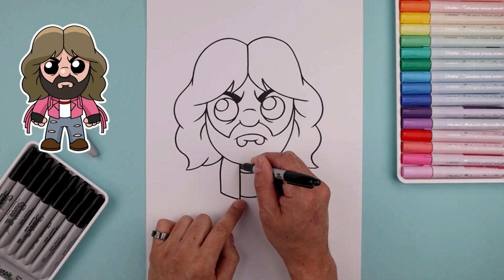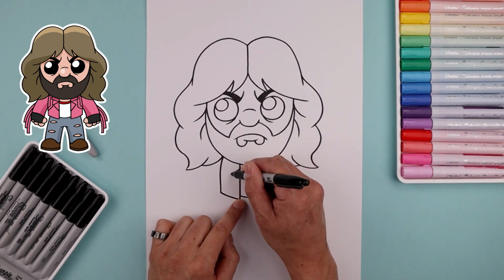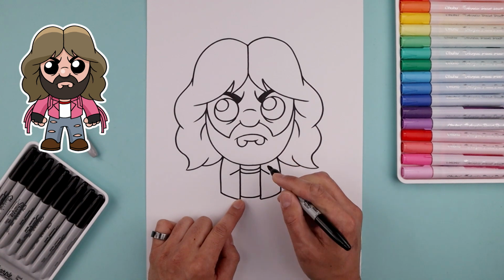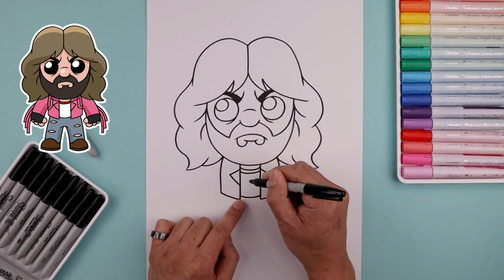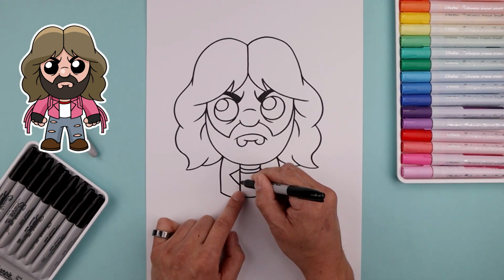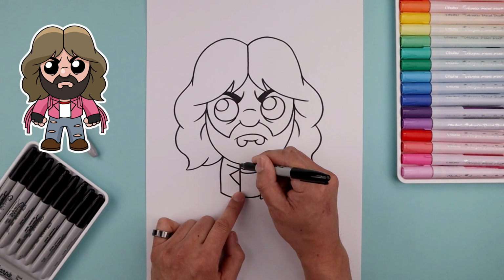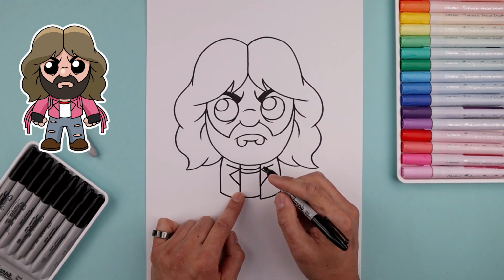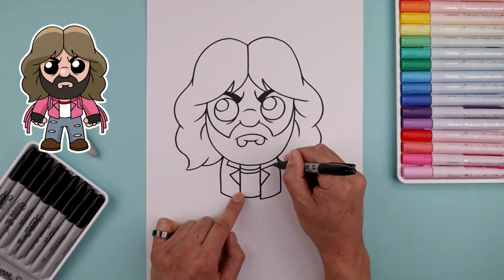Let's draw on the collar. Start from the top, step down, angles down and out, angles down and then in. Let's go back up. Draw the top half of the collar going up and then out, and then angle this in.